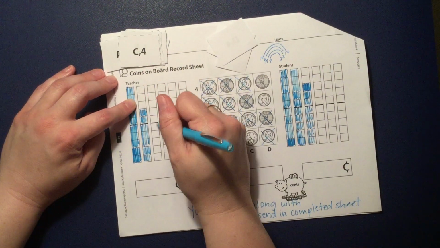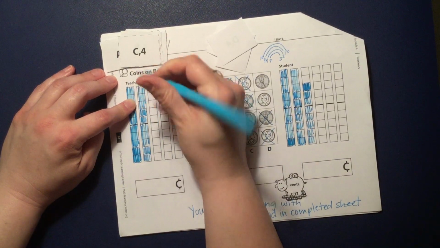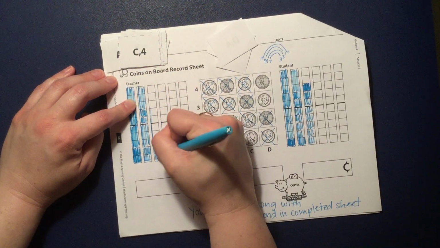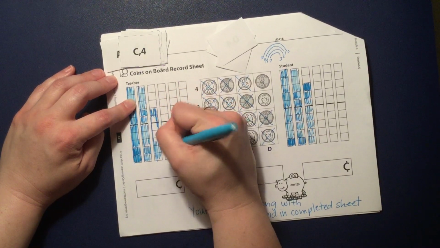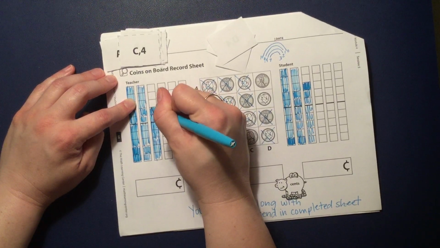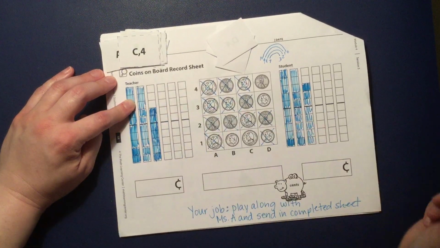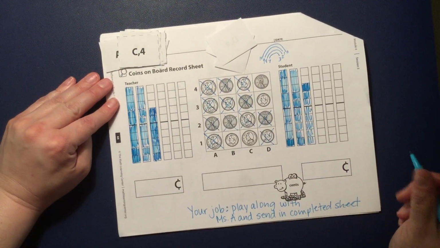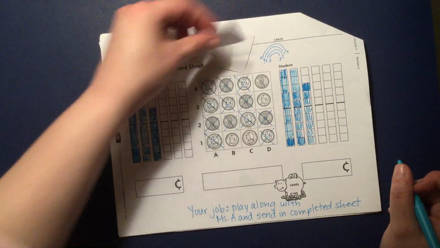So I know that I need to add 7 more here. So 3, 4, 5, 6, 7 will get me to 10. Okay, if you need to take some time here, go ahead and pause. I'm going to move on to students.